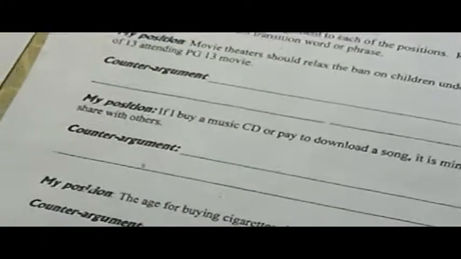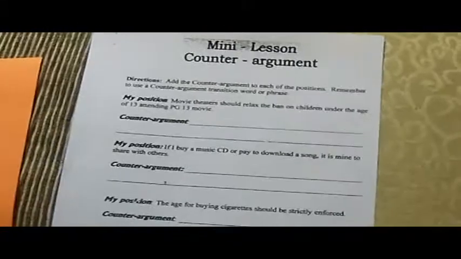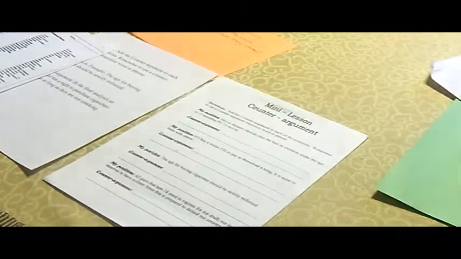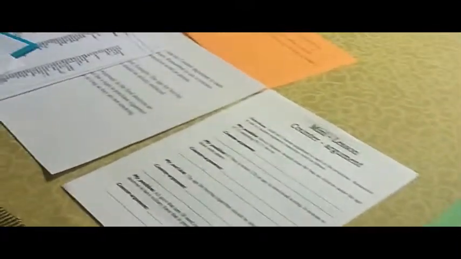And for number 2, could you look over that number 2, Hope, and read it? Read the position, and then you can write your counter argument, then we'll come back to you. Okay. If I buy a music CD or pay to download a song, it is mine to share with others. The counter argument I will use is, I believe that the unauthorized reproduction of CDs should not occur. In the long run, it would decrease record sales. Okay, now what is your transitional word for that?